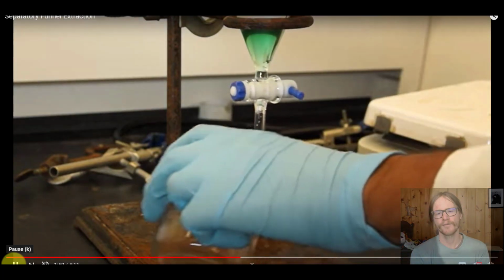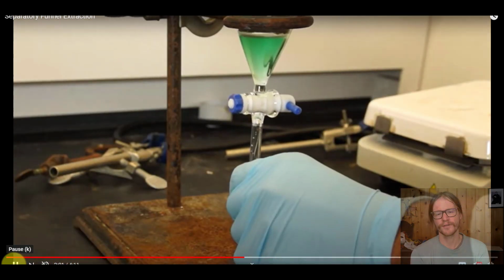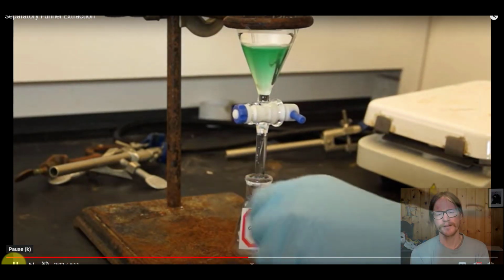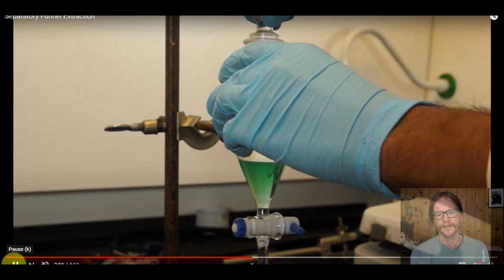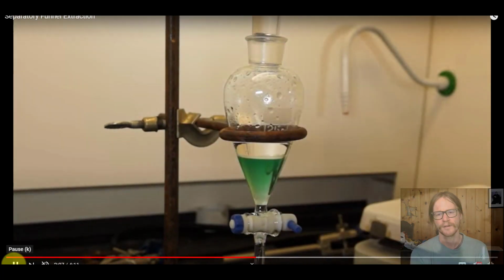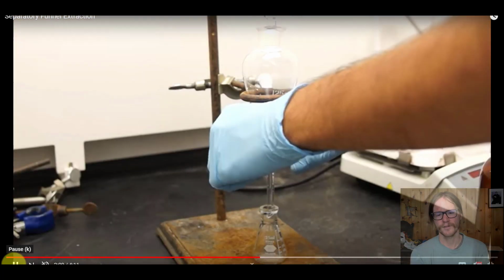And now for the collection of the 2 layers. First, the more dense aqueous layer gets pulled off. So make sure to pull that off.